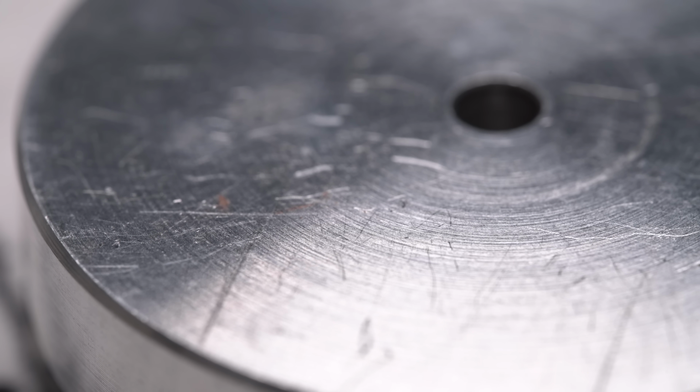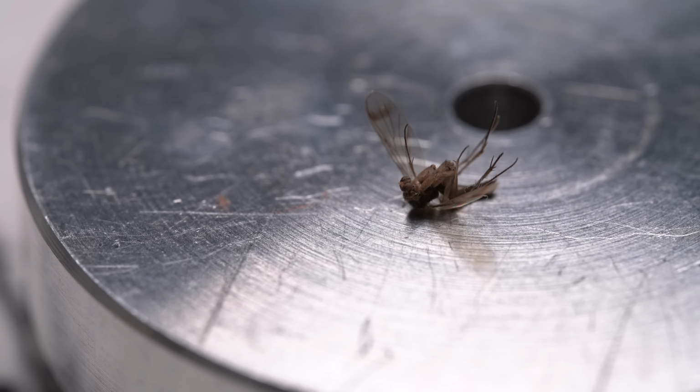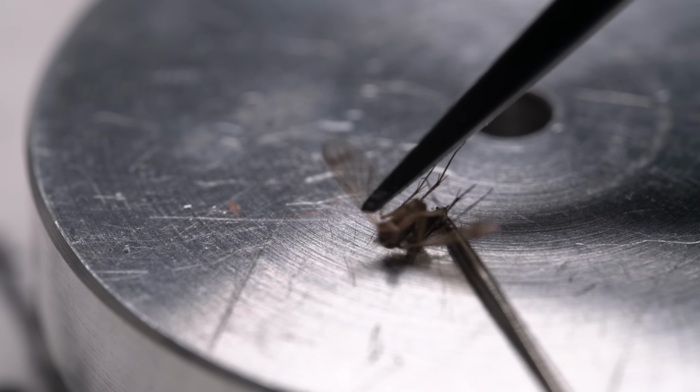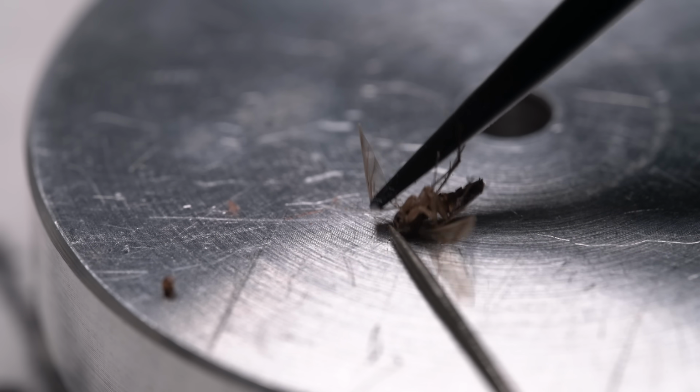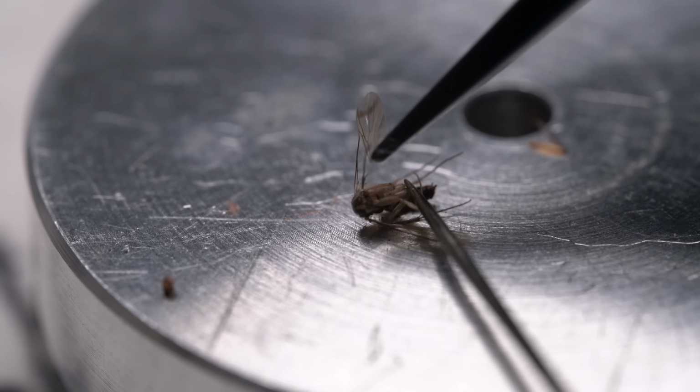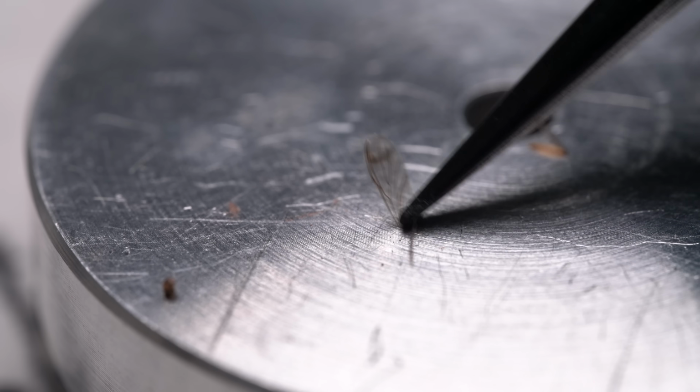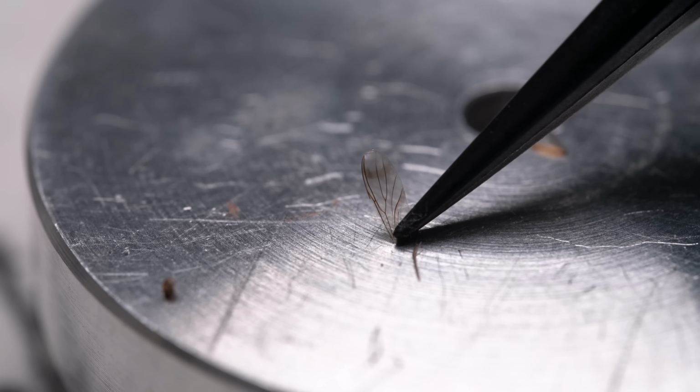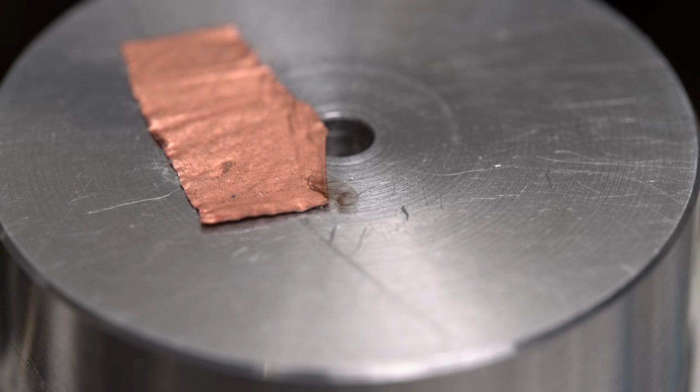However, I think I can find something organic and thin enough to produce a usable transmission image as a demonstration. I scavenged around the house and found this dead mosquito. I suspect that the wings might just be thin enough that they'll allow some of the electrons to pass through and create a usable transmission image. But first, let's take a look at it as a secondary electron image.